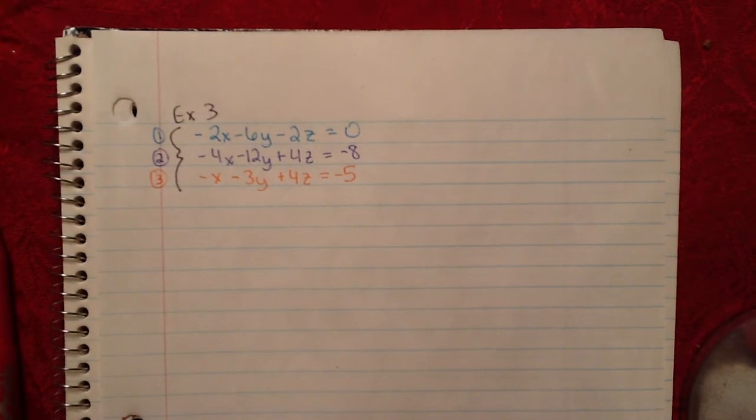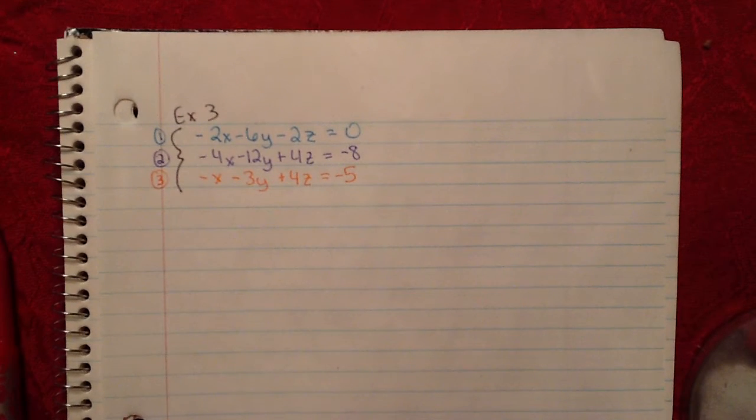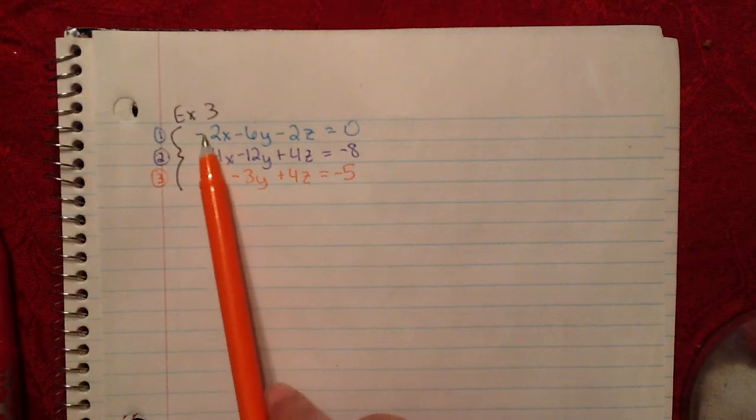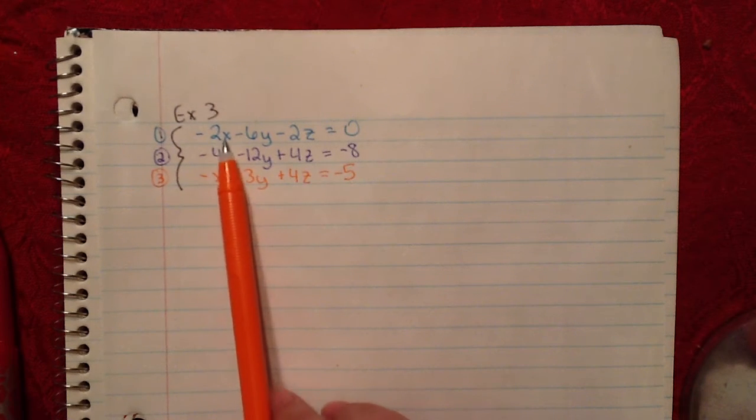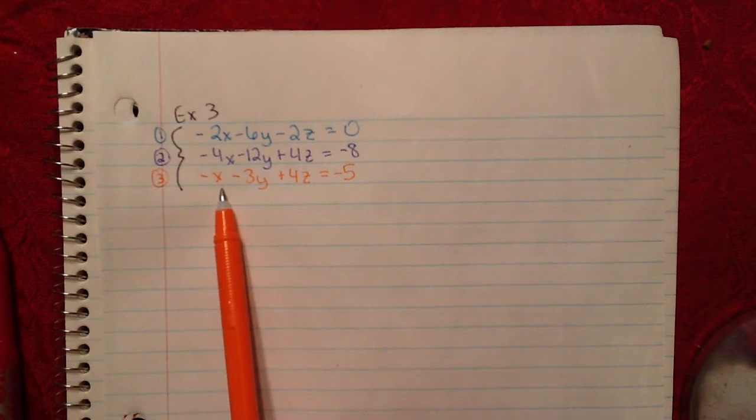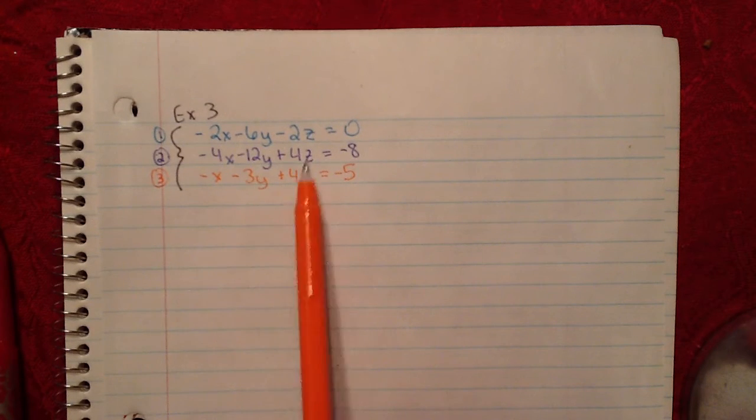Alright, ladies and gentlemen, we've got a third example of our 3 equations and 3 unknowns. This time it's a little bit more challenging. I've got a little bit more difficult coefficients. So looking at my coefficients, I've got x's that look like they'll cancel pretty nicely. Y's wouldn't be too bad.